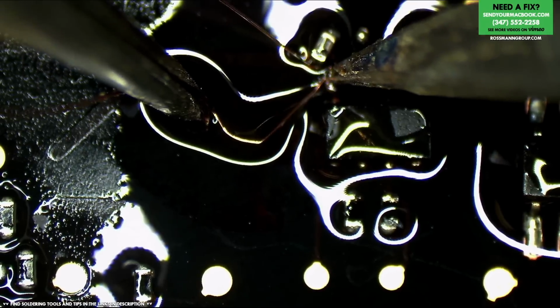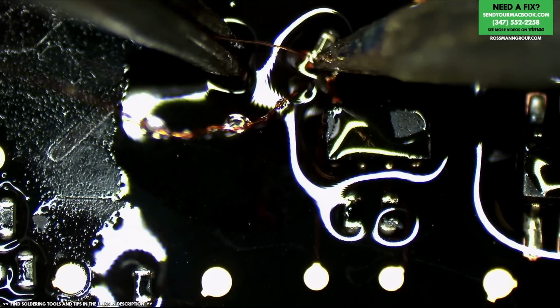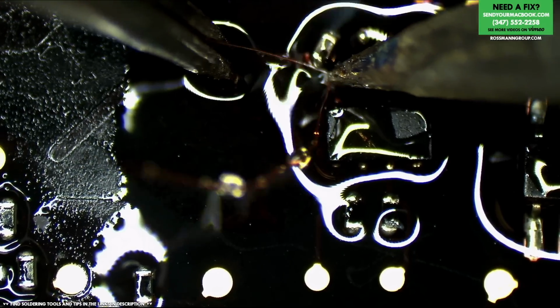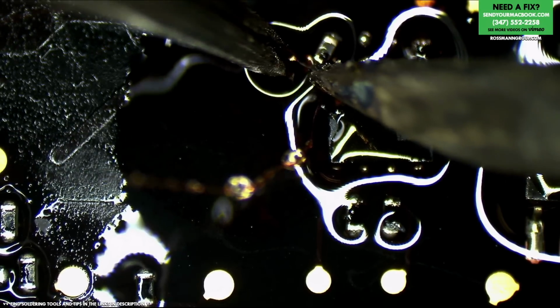All right, so I'm going to put a wire here just to make sure that the PP3V42 makes its way to the chip.